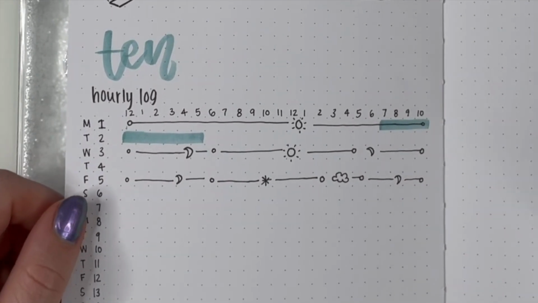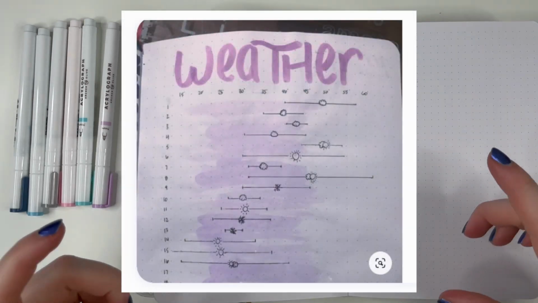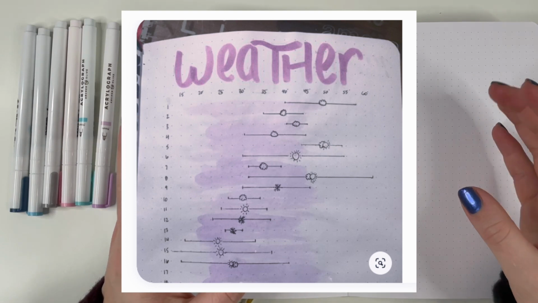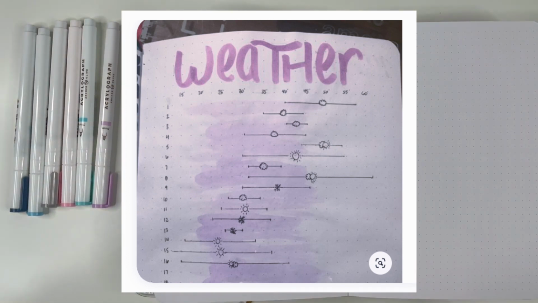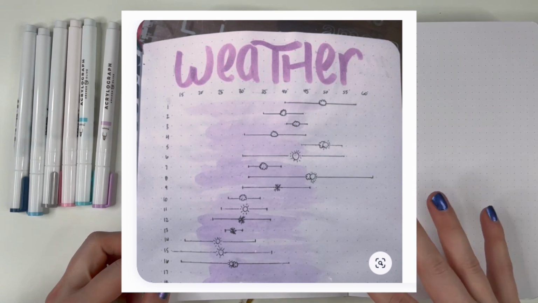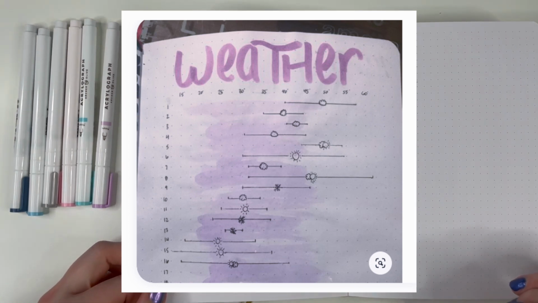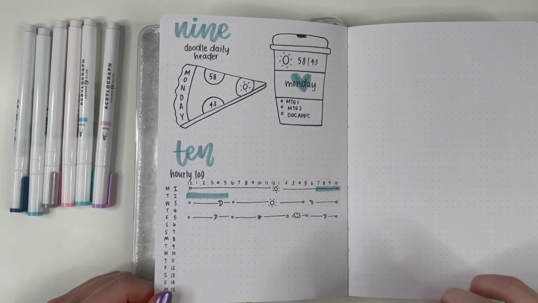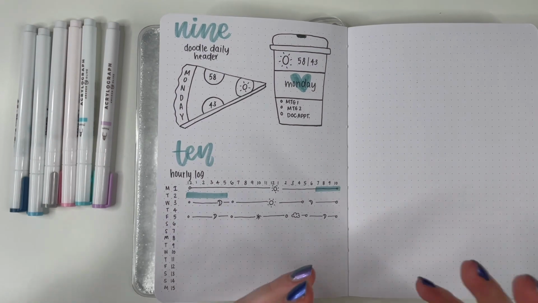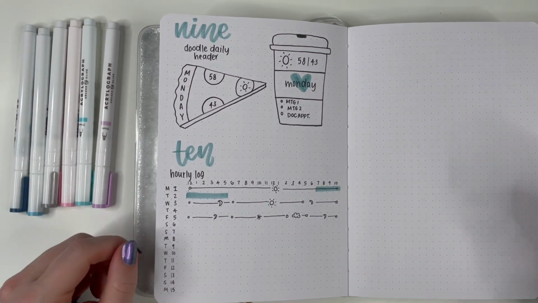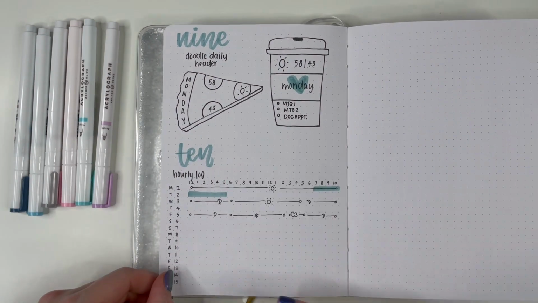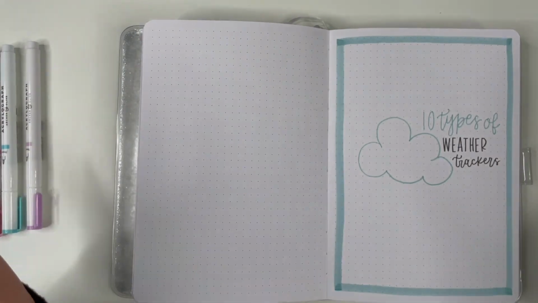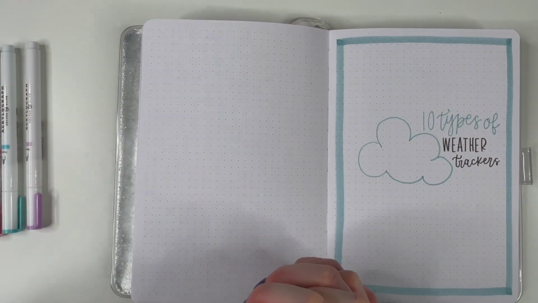The one that I saw on Pinterest is marking the high and the low, and then having the type of weather in between there. And I love this tracker. It's not something that I've seen that much before. So again, if you know who the creator of this is, please let me know in the comments below. I think that is such a very innovative and really cute way of doing a weather tracker. And this is just my interpretation of doing an hourly log instead. So that is it for the 10 types tracker.